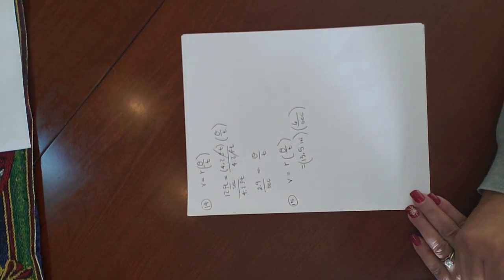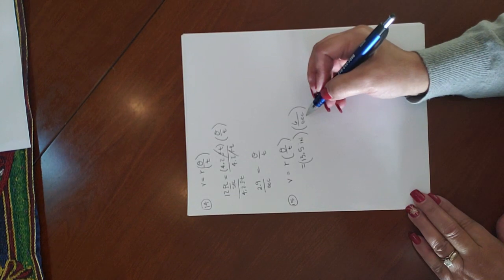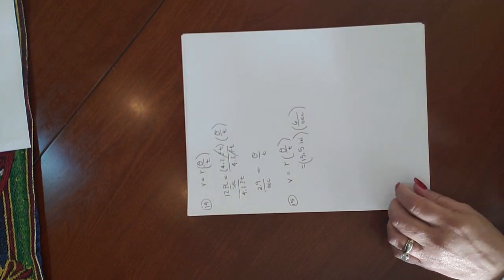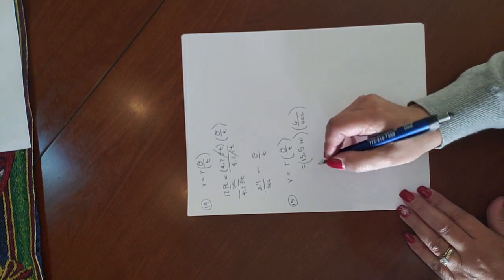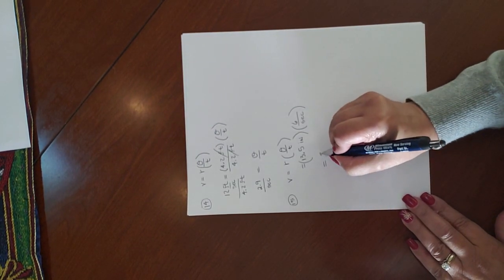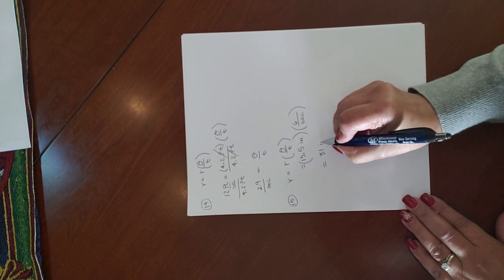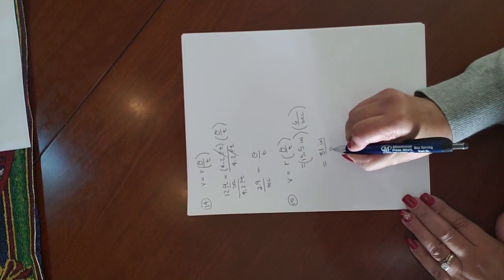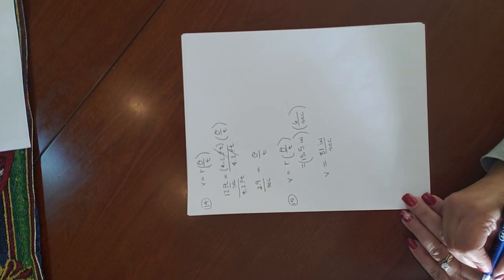And then it says, what is the velocity to the nearest foot per minute? So we're going to be in inches per second, and then we're going to have to convert it. Let's just get this answer first. So 13.5 times 6 is 81. Inches is on the top, seconds is on the bottom.